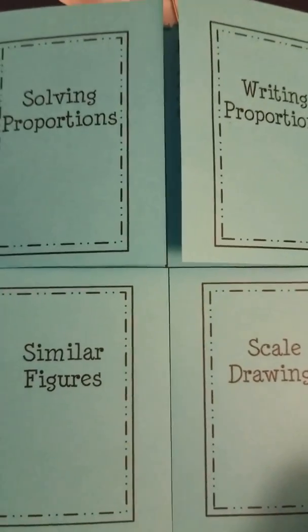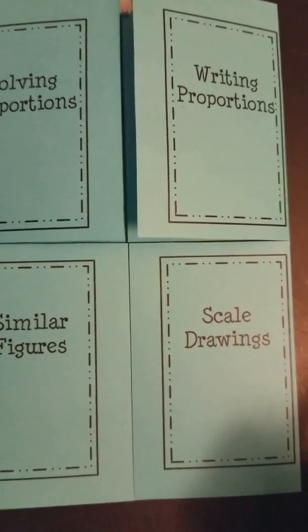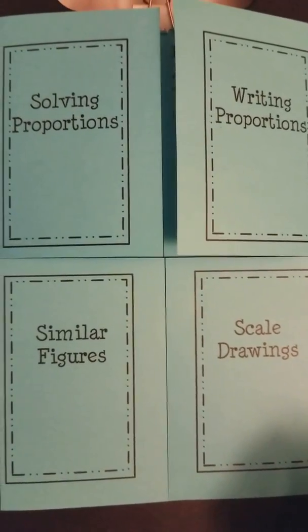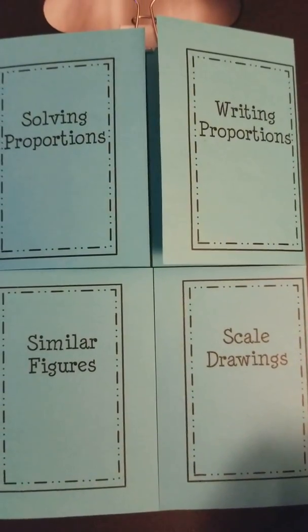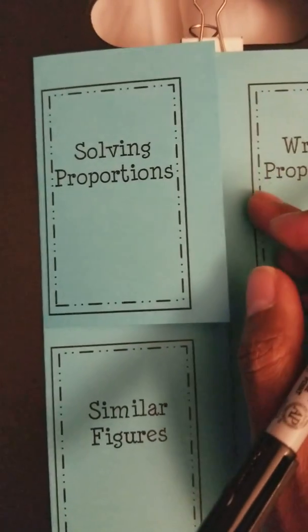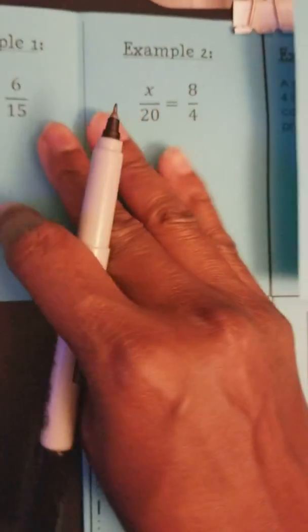Okay, so we're going to talk about solving proportions, writing proportions, and similar figures. We will again talk about scale drawings the following week. Okay, so let's first start with just plain solving proportions.